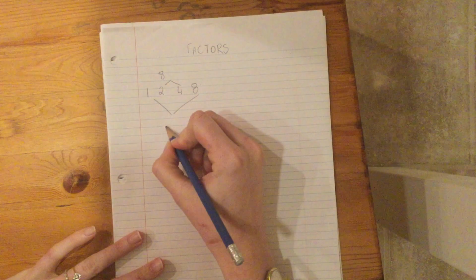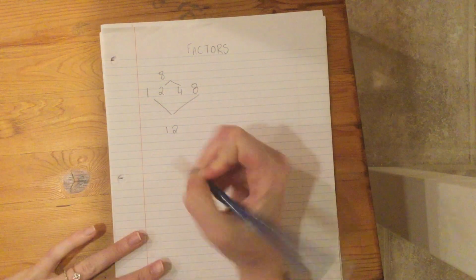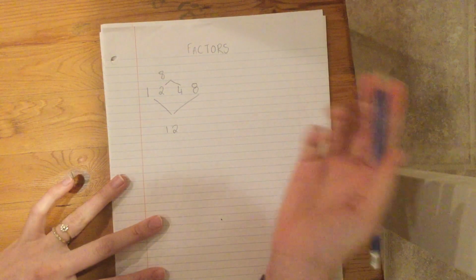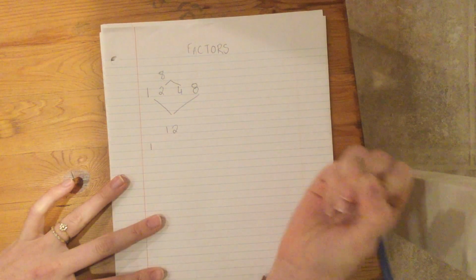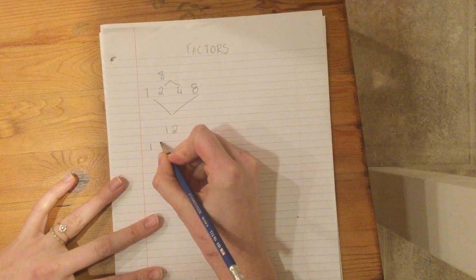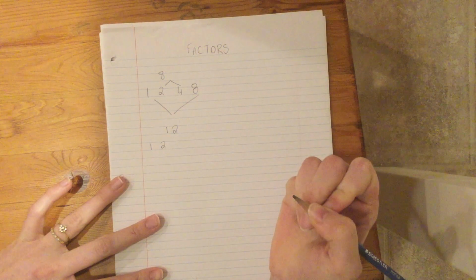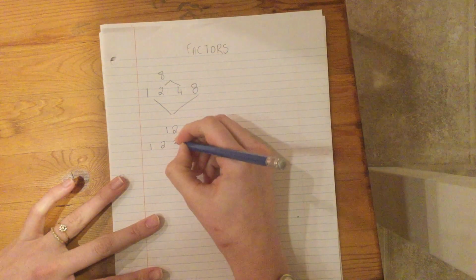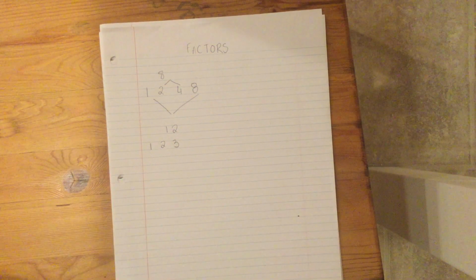So let's try another one together. Let's try 12. So here we will write all the factors of 12 and we'll start off simply. Is 1 a factor of 12? Yeah, sure is. What about 2? 2 is also a factor of 12. 3 is also a factor of 12.